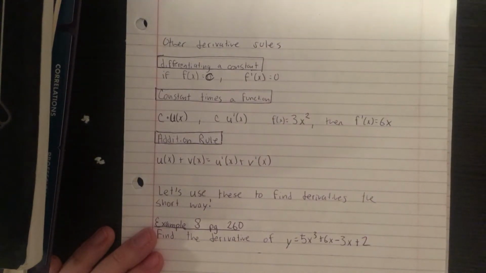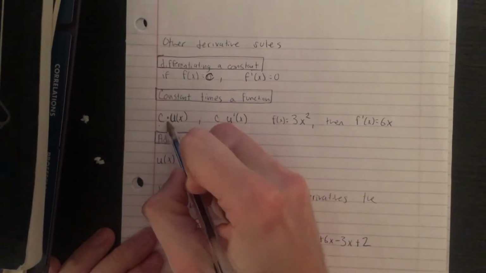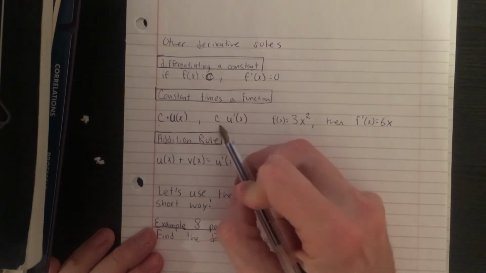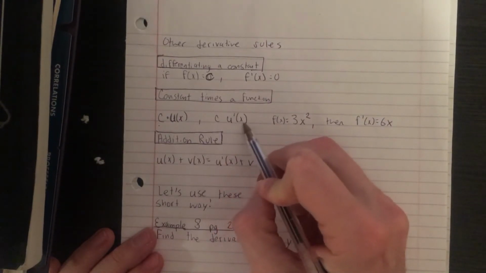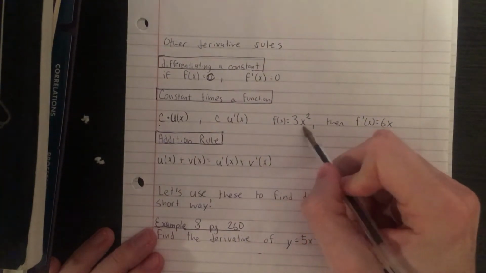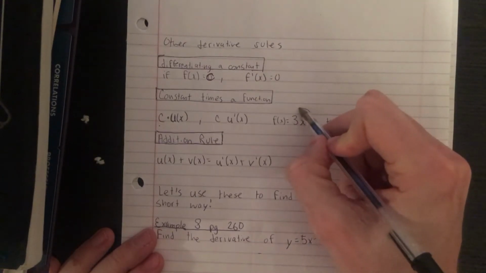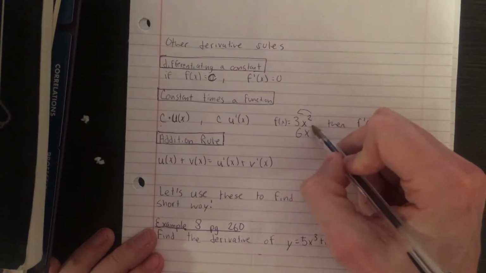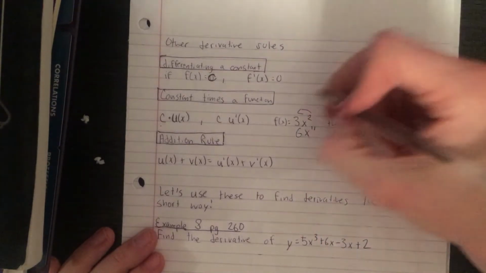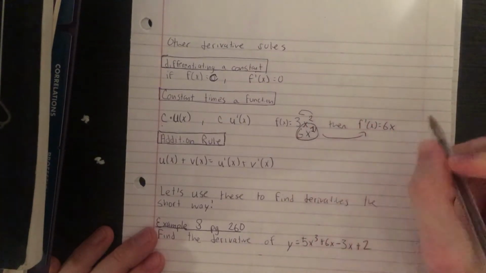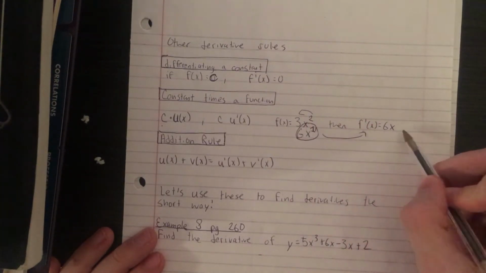It doesn't change. So another thing is that if you've got a constant times some function here, to get the derivative, the constant's going to stay the same, and you're going to take the derivative of the function. So for example, if we did the derivative of 3x squared, I'm going to bring the power down and multiply it. So that would be 6, and then we're going to do x to the 2 minus 1, x to the first. We don't need to write this first here. So the derivative here is f prime of x equals 6x.